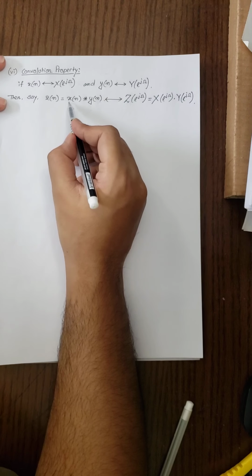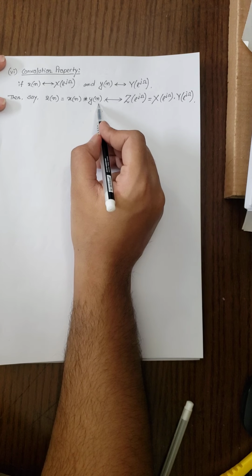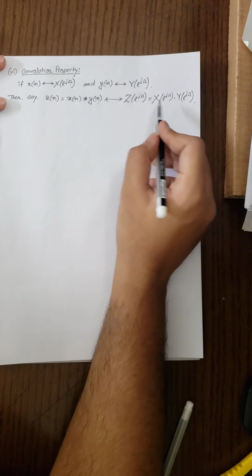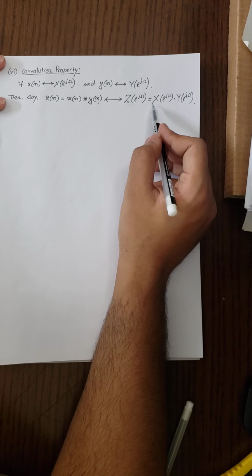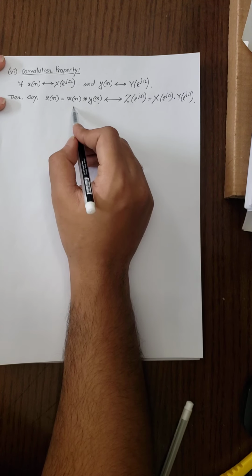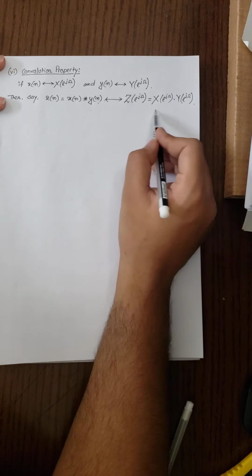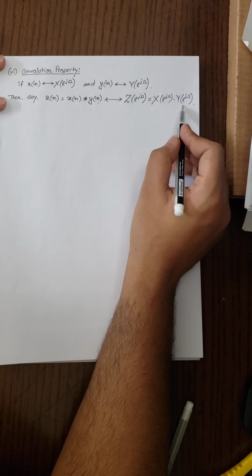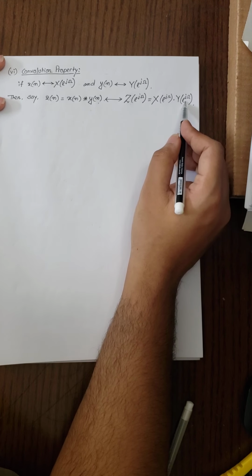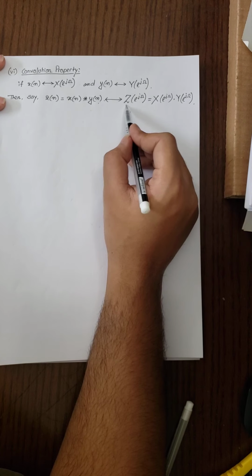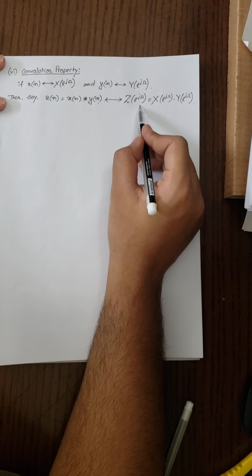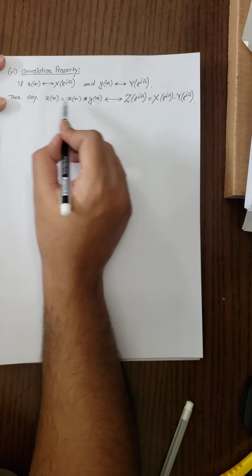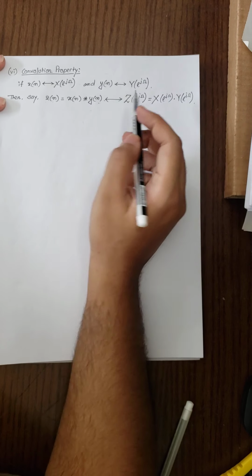So as I have said before, if these two signals are convoluted in the time domain, the frequency domain representation will be such that if we take the Fourier transform of x and the Fourier transform of y and multiply them, this will give the Fourier transform representation of the convoluted signal.